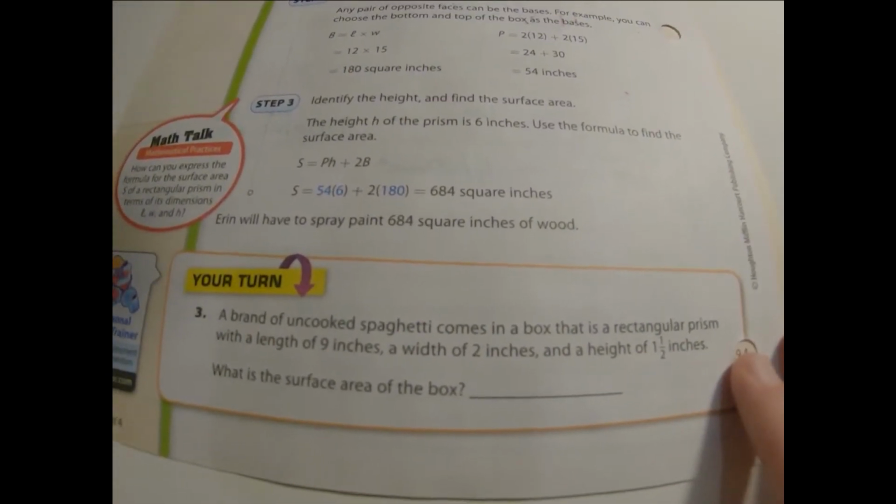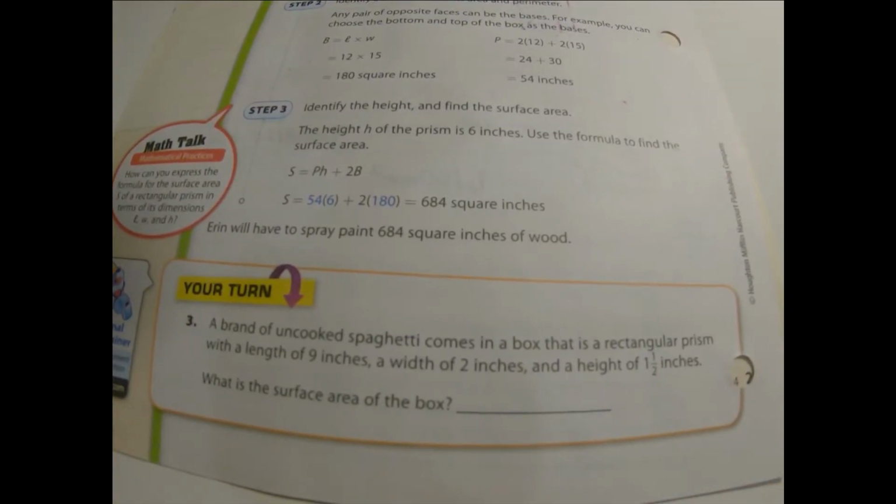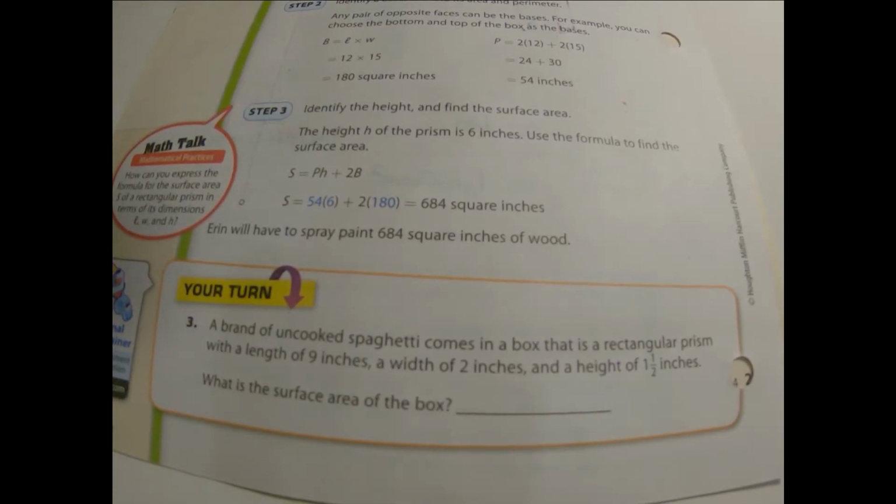It's asking us in this practice problem: a brand of uncooked spaghetti comes in a box that is a rectangular prism with a length of 9 inches, a width of 2 inches, and a height of 1.5 inches. Okay, if you guys could pause this video to take a minute or two to try this on your own before I do it with you. Go ahead and pause now. If you haven't paused or if you've returned now, let's try this together.